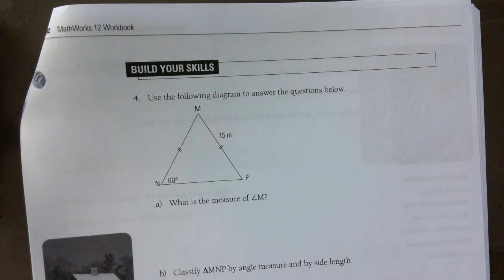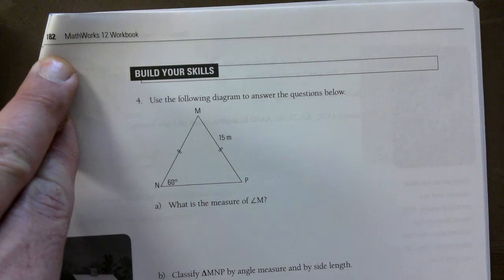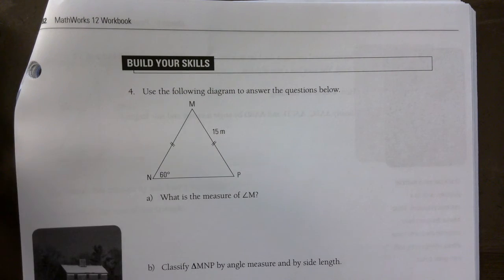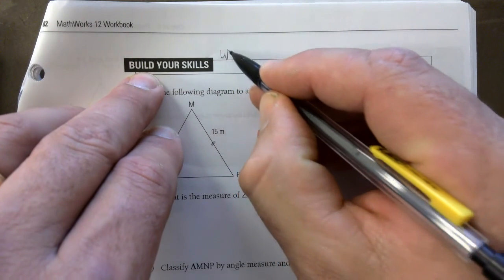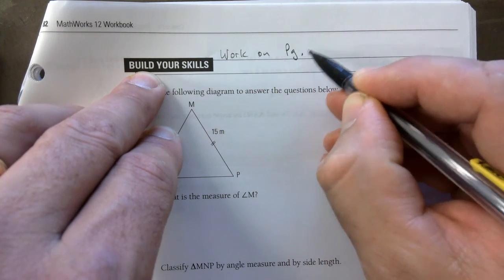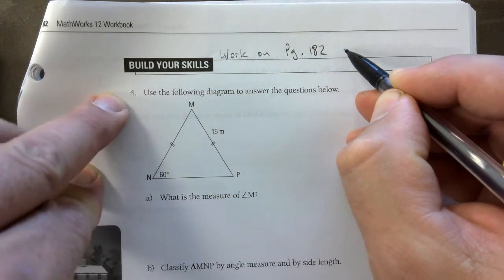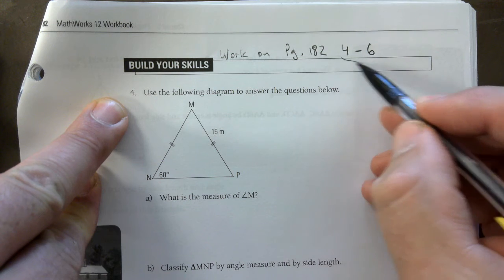Okay, so let's flip over here. And I will want you to work through that page. Now that I don't need to panic time-wise, page 182, I want you to work through that and answer as much as you can and see if you can put that into practice. This goes all the way to 183. So work on page 182, and it goes from questions 4 all the way to 6.